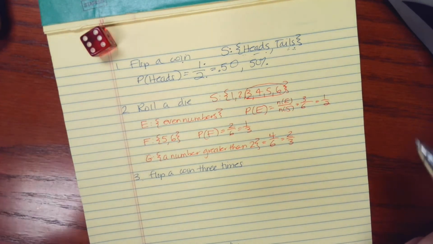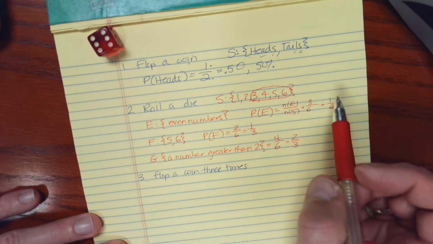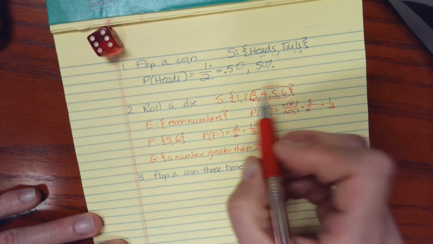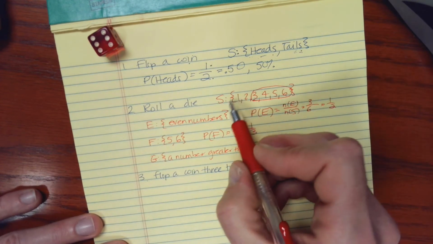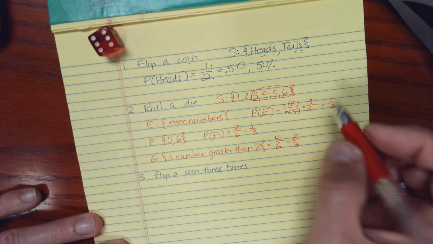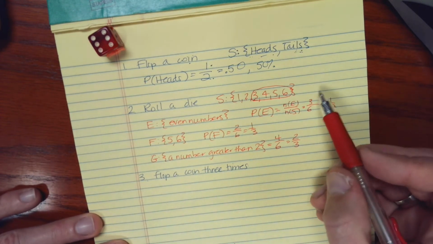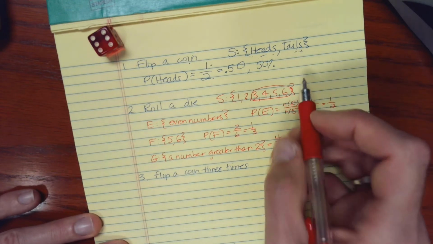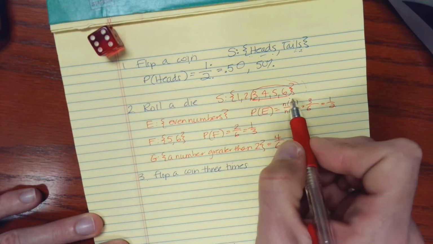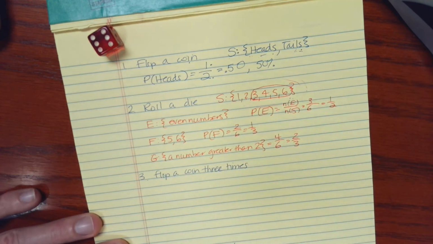I want to point out, in probability, if something is guaranteed or certain, it has a probability of 1, or 100%. If something is impossible, it has a probability of 0. So if I wanted to ask for the probability that I would get a roll less than 10, that's guaranteed. All of the possible outcomes in S are less than 10, so that would be a probability of 1.